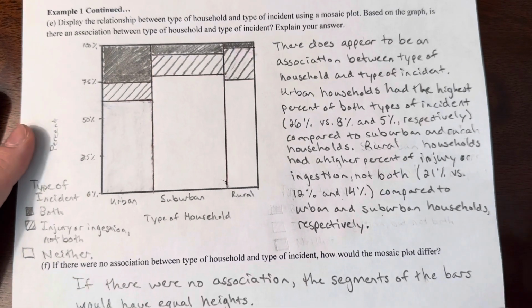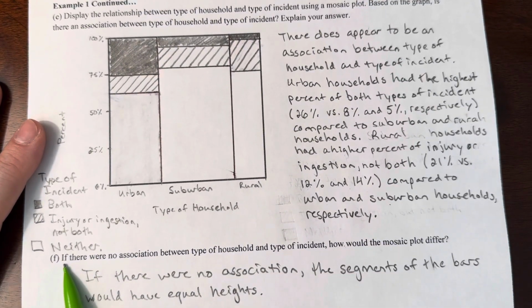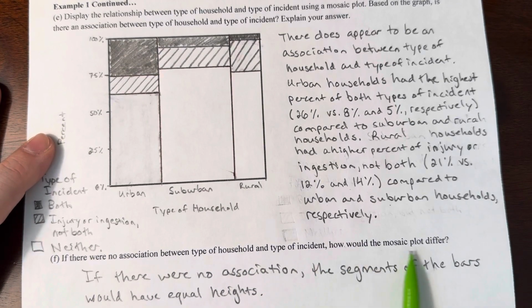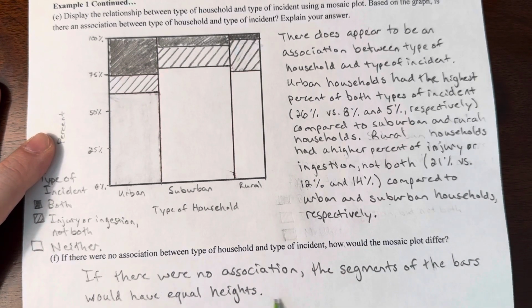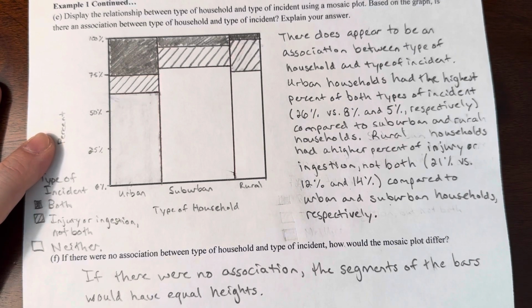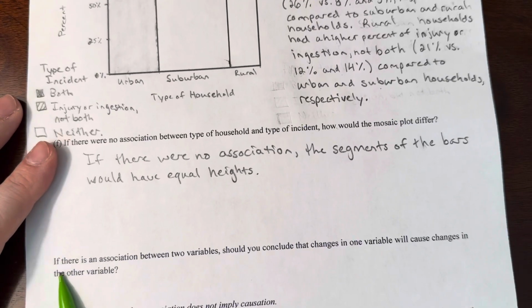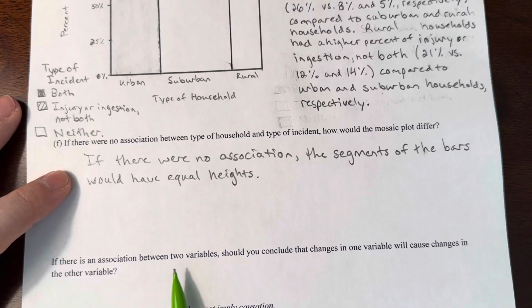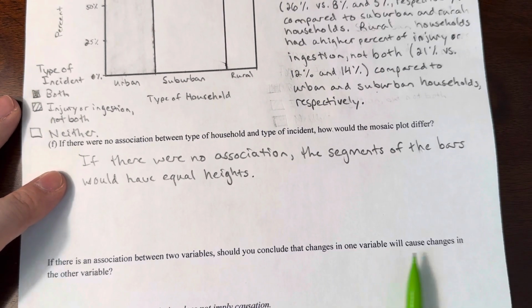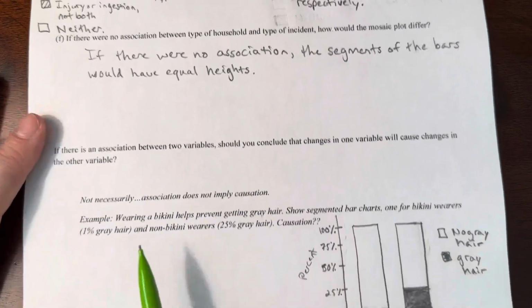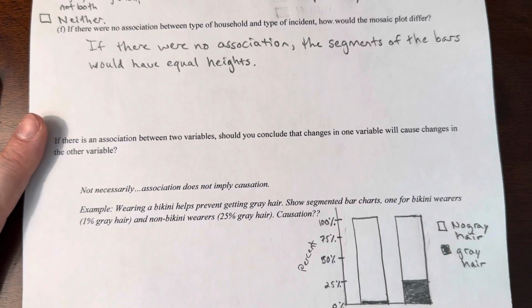Even teachers make mistakes. Right, now, if there were no association between type of household and type of incident, how would the mosaic plot differ? Well, if there were no association, the segments of the bars would have equal heights. Now, if there is an association between two variables, should you conclude that changes in one variable will cause changes in the other variable? Not necessarily. All right. Association does not imply causation.